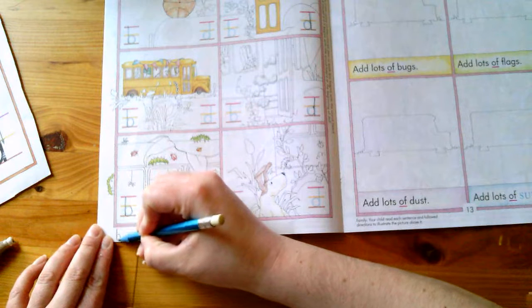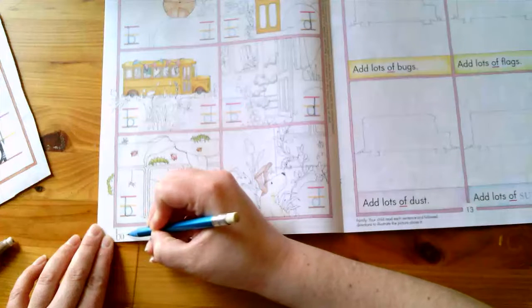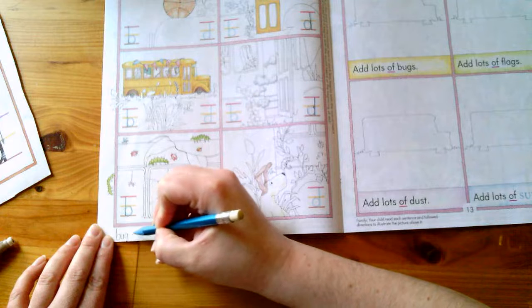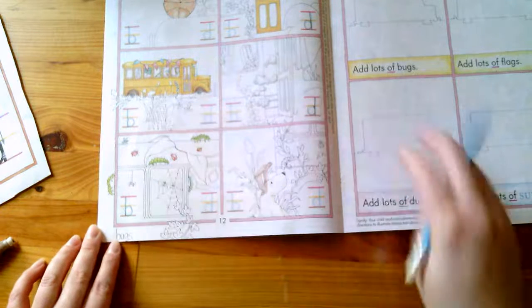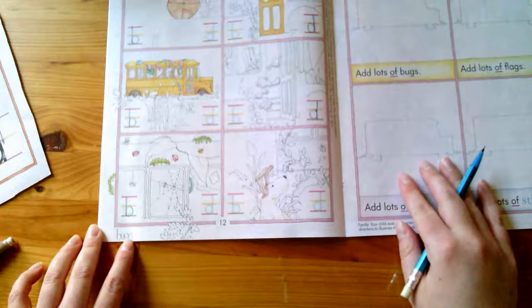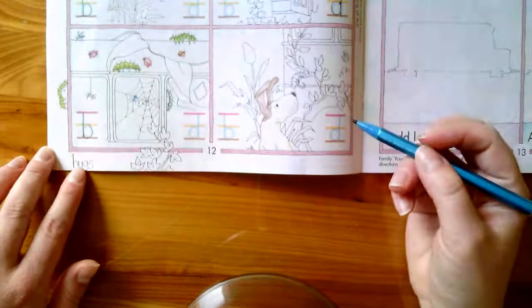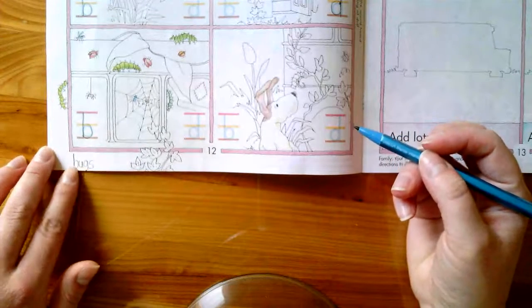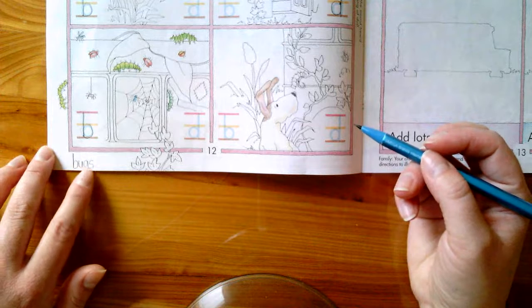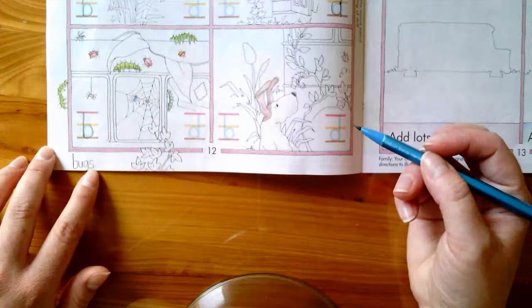B, U, G, S, bugs. That's pretty small. Let me see if I can zoom in a little for you there. Bugs.